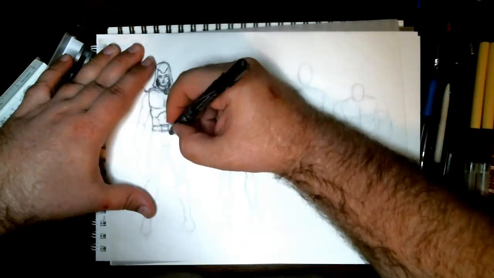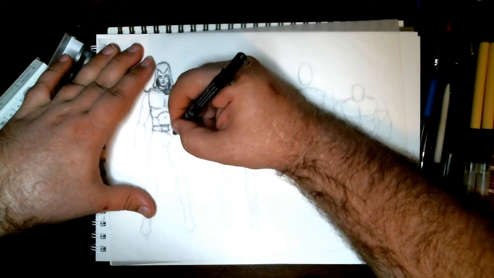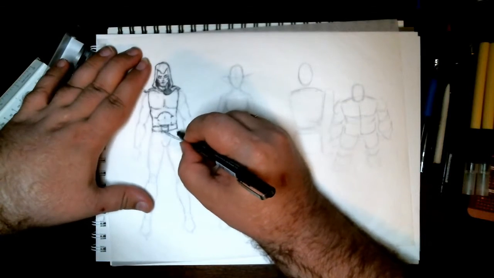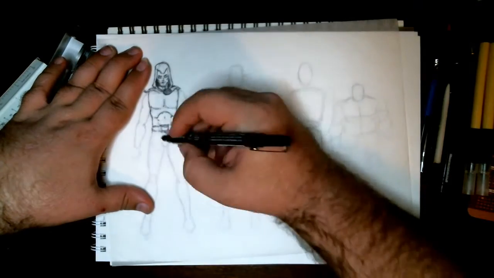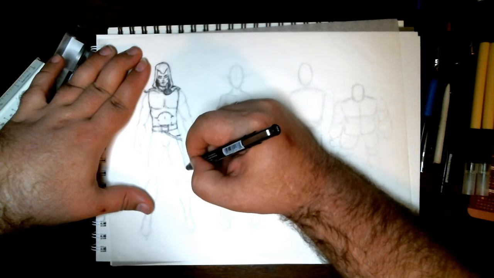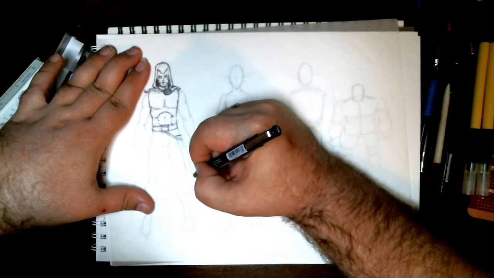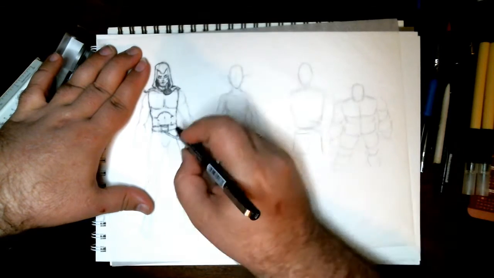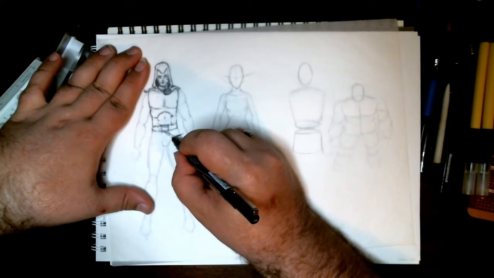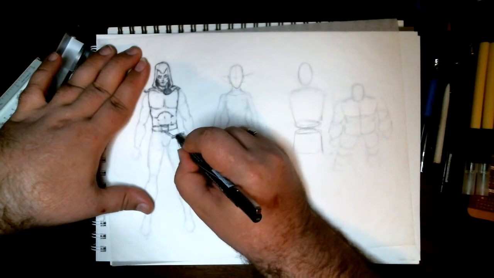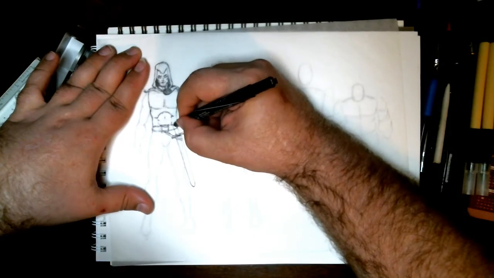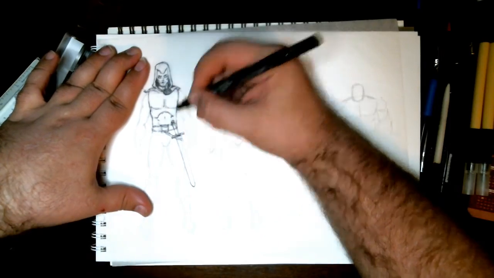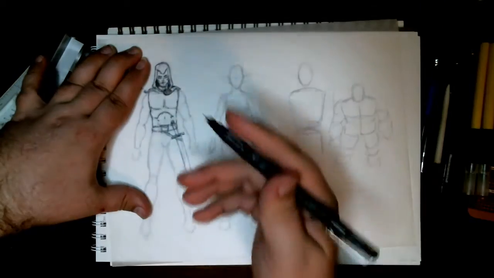It's most likely going to need another little strap down this way that can hold on to his sword. And we're not worried exactly what the sword looks like right now. We just want to know that that is a sword. All of this will come later.